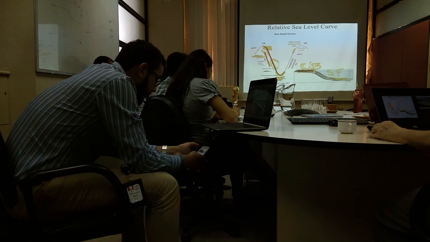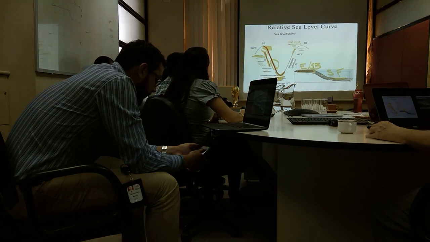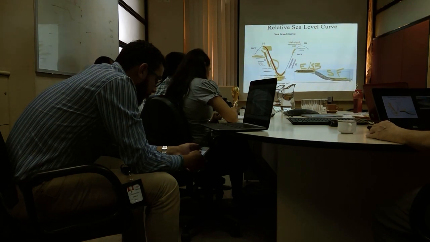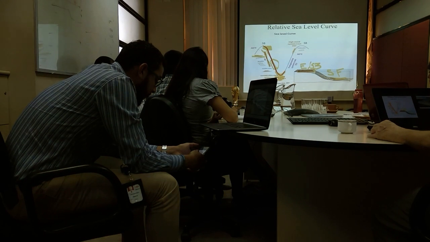Okay, so that's what you get during the falling stage systems tract. Now, during early turnaround, which is what we now call low stand systems tract, that's when you start to backfill your incised valleys, kind of coming around the bend here.